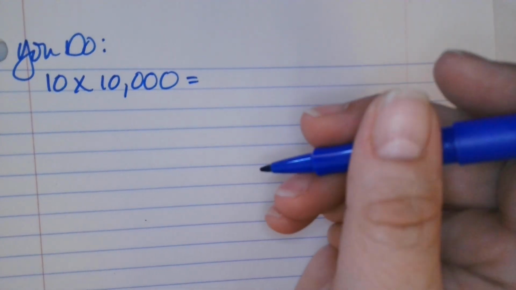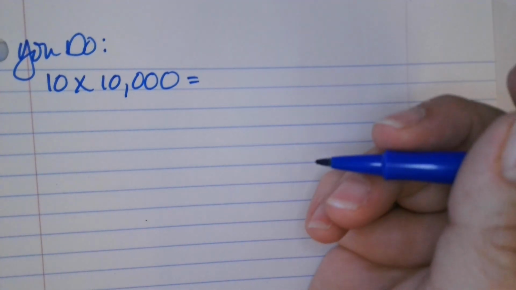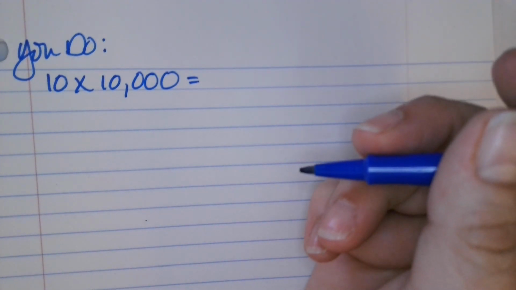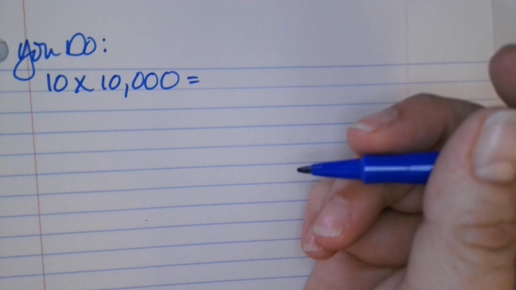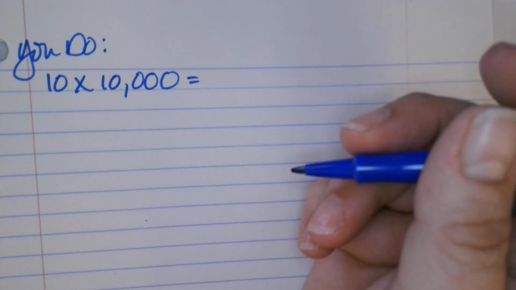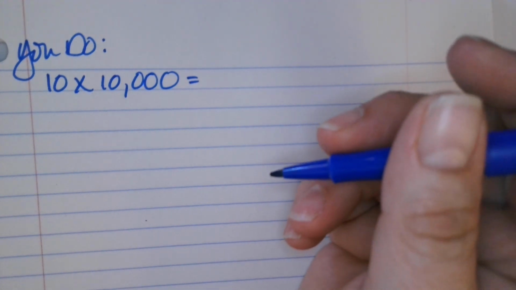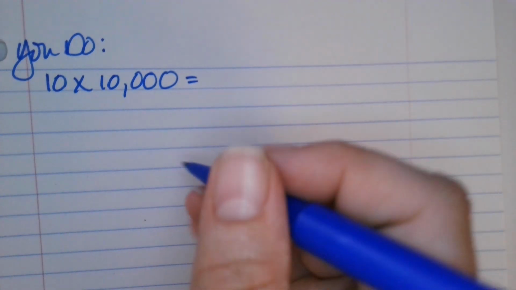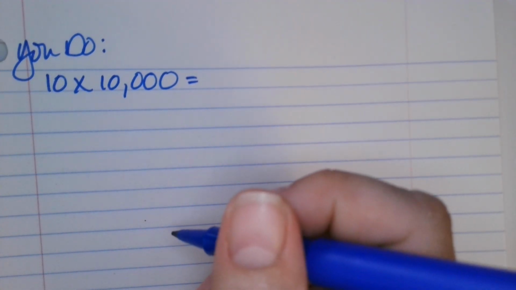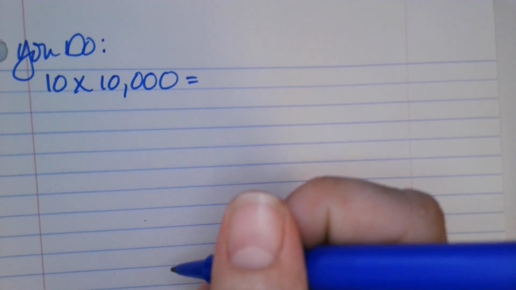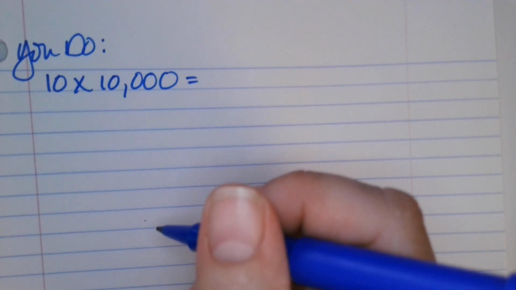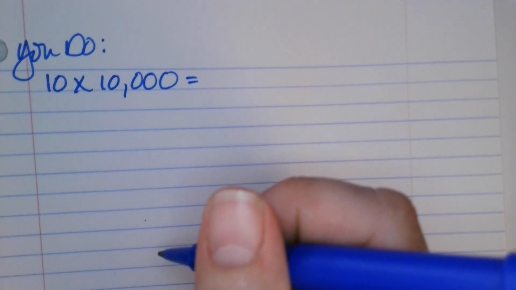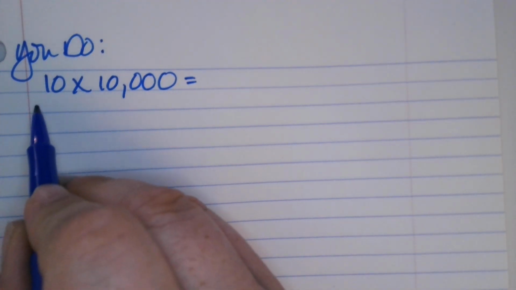I figured out a pattern that's going on. Okay, what's the pattern? If it's 10 times 10, it's 100. If it's 10 times 100, it's 1,000. If it's 10 times 1,000, it's 10,000. If it's 10 times 10,000, it's 100,000? All right, well, let's check it.